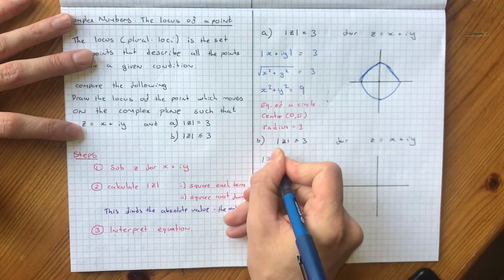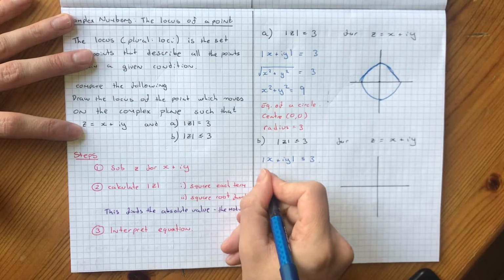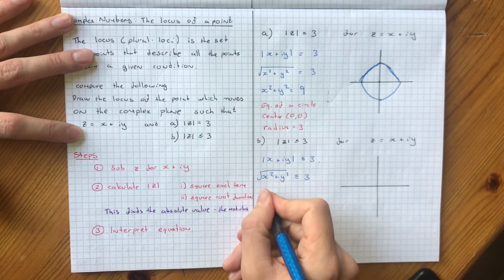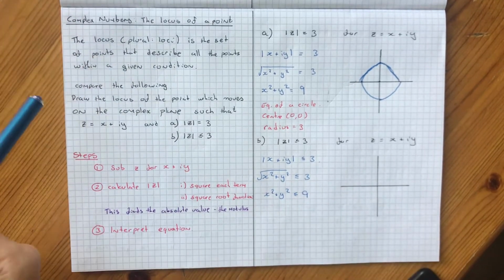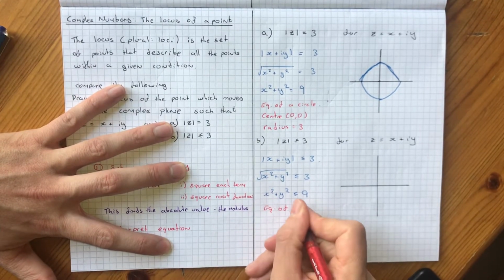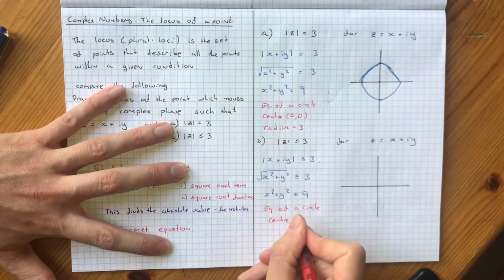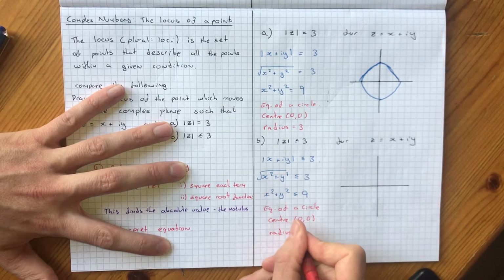Whereas if we were to look at less than 3, we're going to have the exact same effect. We're going to get x plus iy, but less than or equal to 3, which is going to give us the square root of x squared plus y squared less than or equal to 3, which gives us x squared plus y squared less than or equal to 9, which is the exact same equation of a circle. Centre 0, 0. Radius equal to 3.